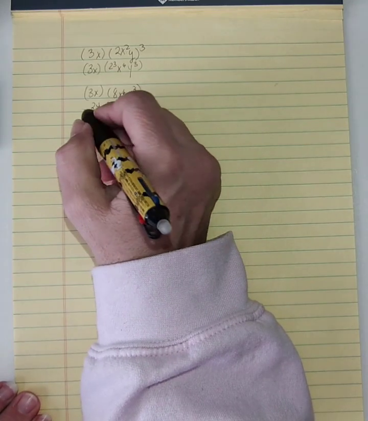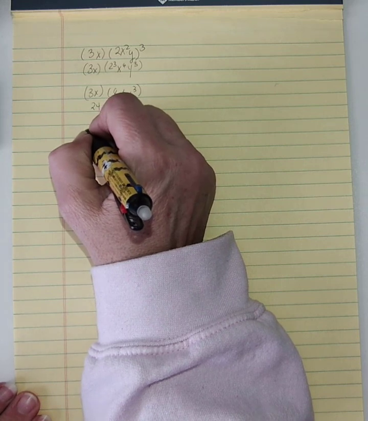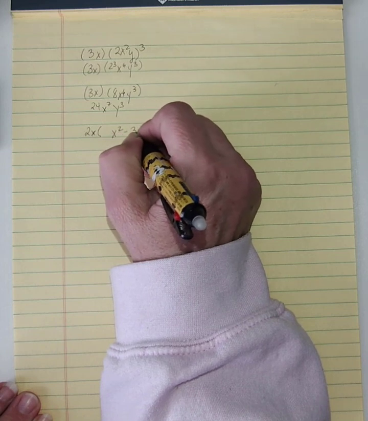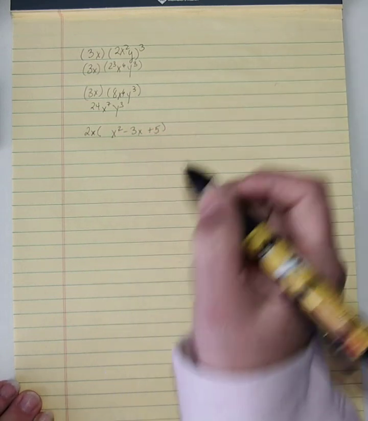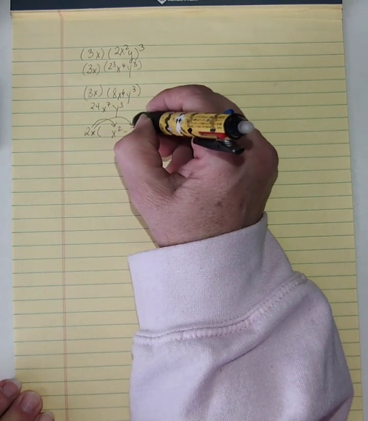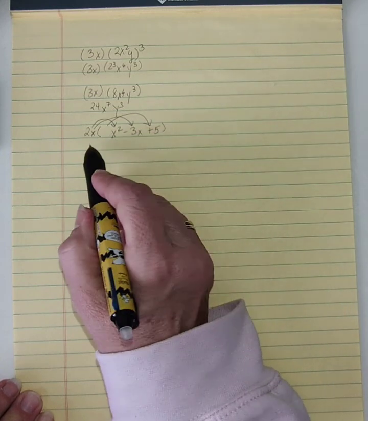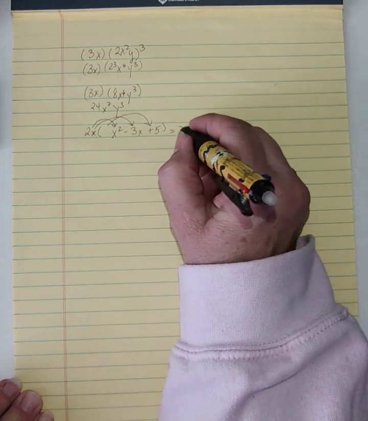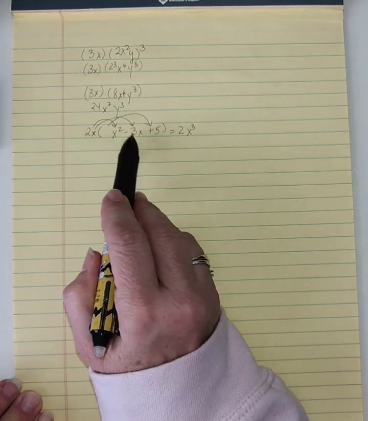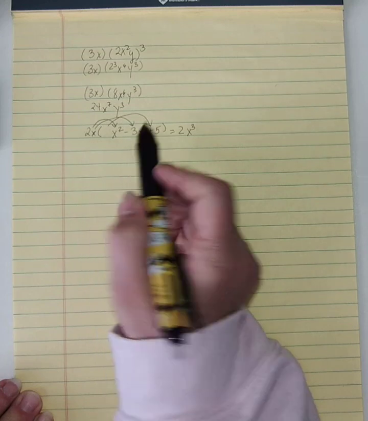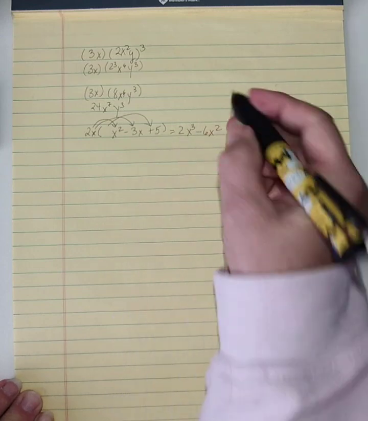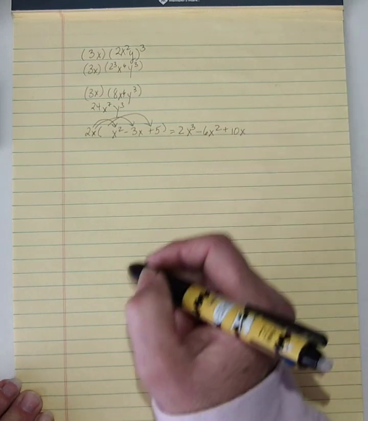So something like this, where we have, let's say, 2x times x squared minus 3x plus 5. When you have this, you distribute just like always. You distribute 2x to each of the different terms inside the parentheses. So 2x times x squared, I would have 2 times 3x's being multiplied together, which gives 2x cubed. Then 2x times negative 3x would be minus 6x squared. And 2x times 5 would give me 10x.